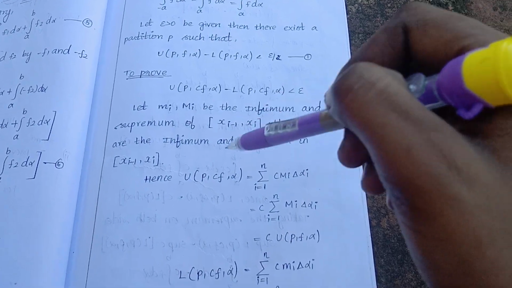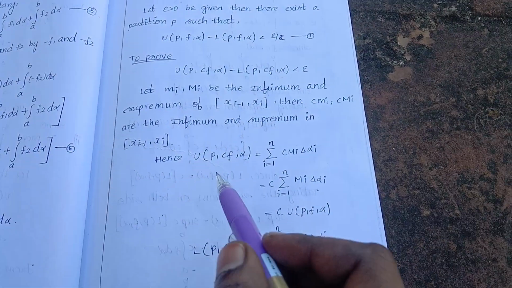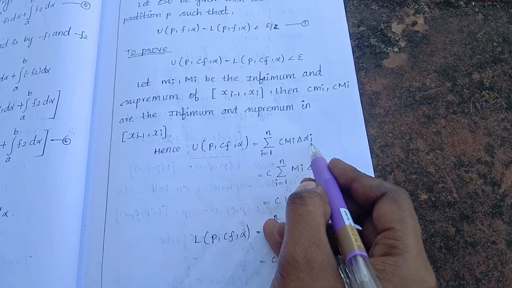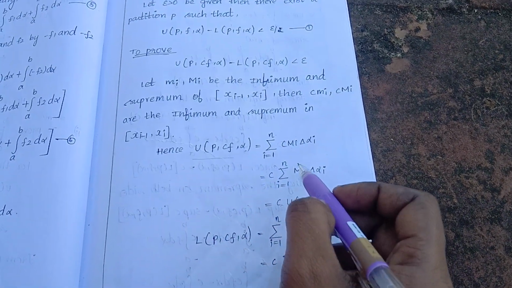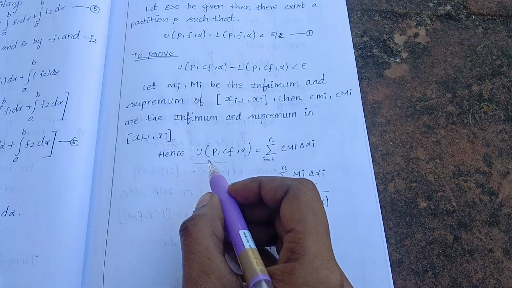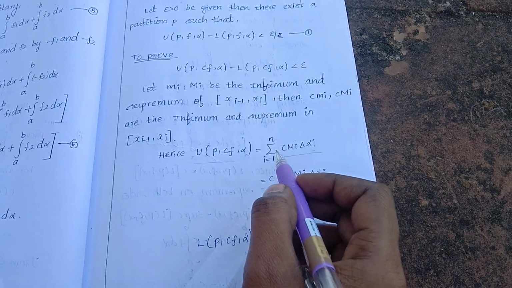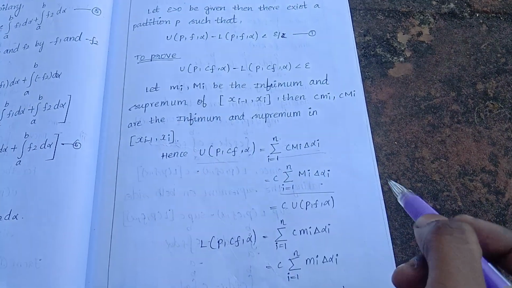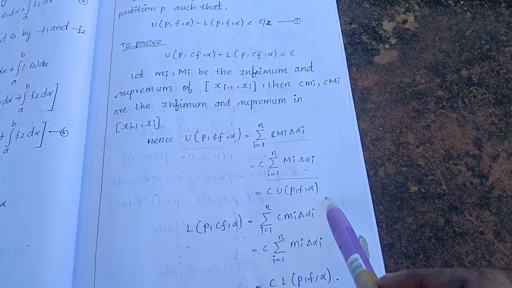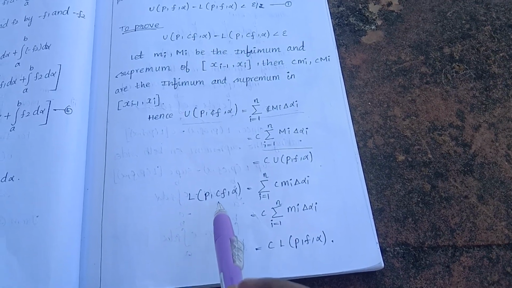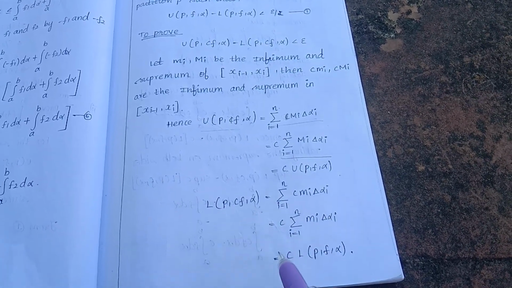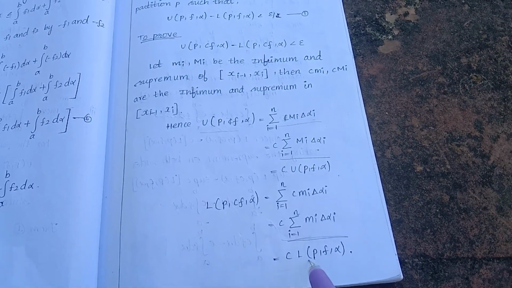We are considering here cf. So U(P, cf, alpha) equals the summation i equal to 1 to n of c M_i delta alpha_i. Taking c out on this side, we get c times the summation i equal to 1 to n of M_i delta alpha_i, which can be written as c times U(P, f, alpha). Then we also take the lower sum: L(P, cf, alpha) equals the summation i equal to 1 to n of c m_i delta alpha_i. Taking c out, we get this term, which can be written as c times L(P, f, alpha).